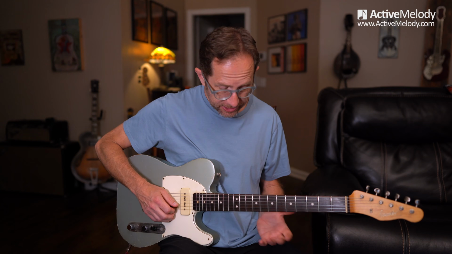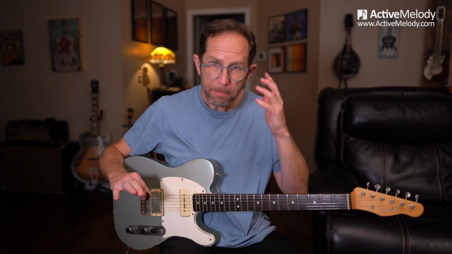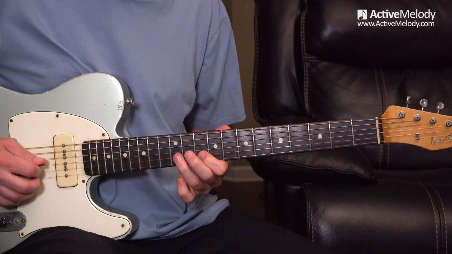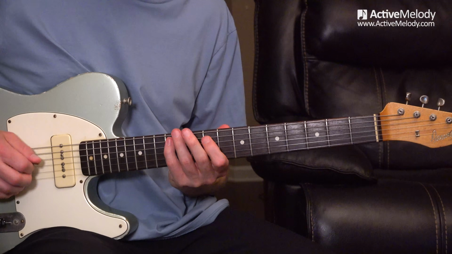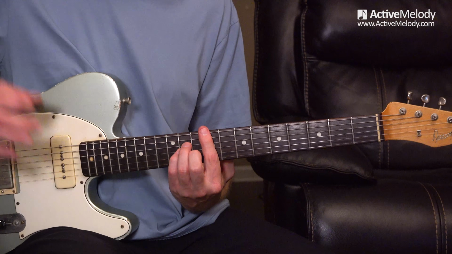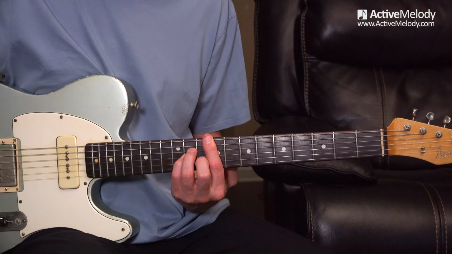All right, so then this next lick goes, and this is pattern 4 of my minor pentatonic scale. So in my mind, pattern 4, which looks like this, those are the notes of pattern 4. They all fit into this container. That's how I categorize the fretboard.